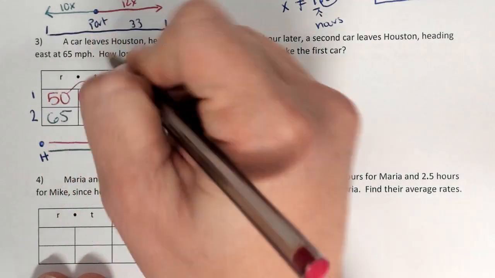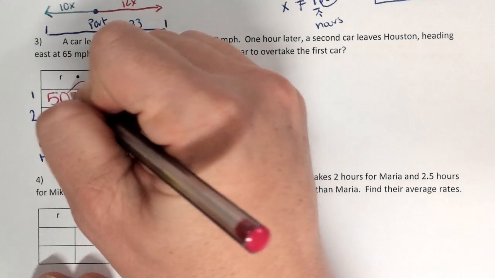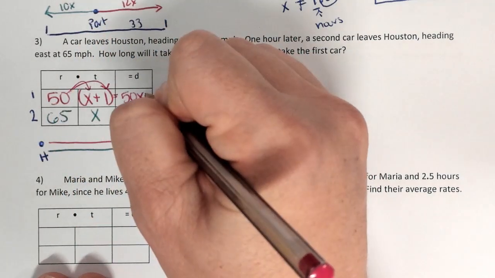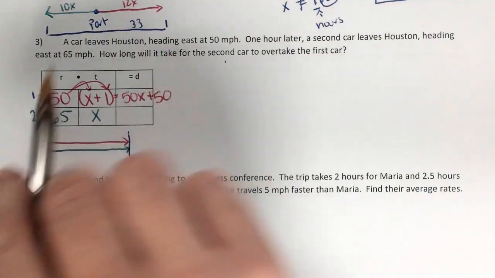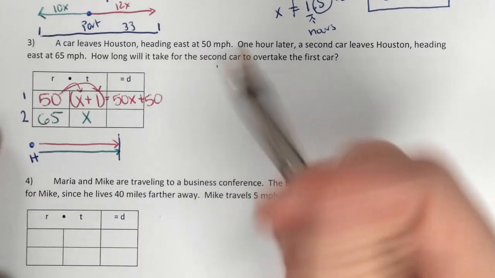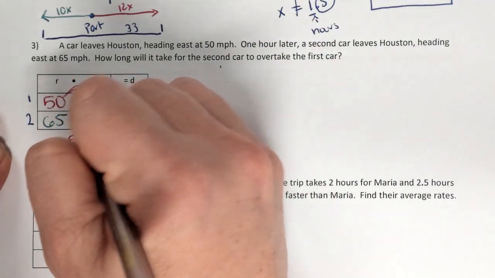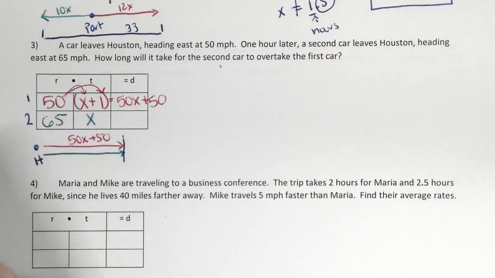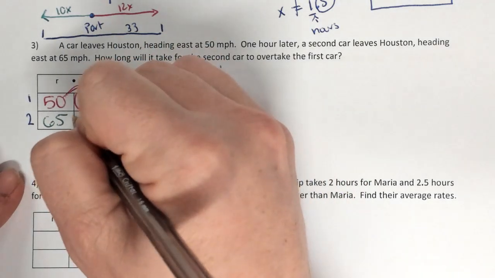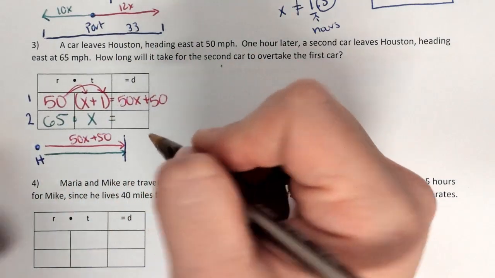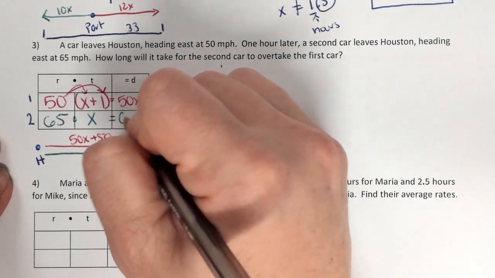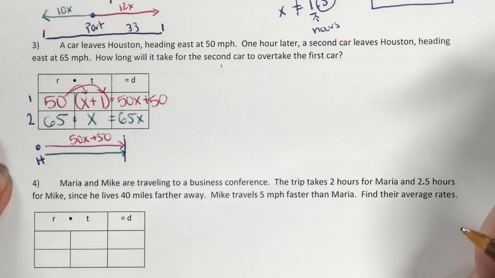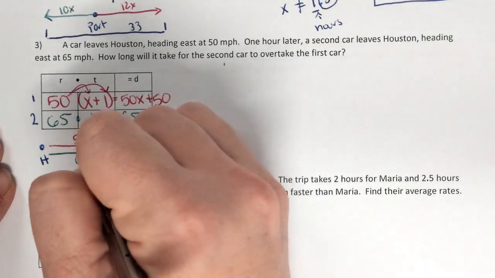Well, 50 times X is 50X. 50 times 1 is 50. So my pink line is represented by 50X plus 50. And what about the distance for my blue line? Green line. So this one's represented by 65X.